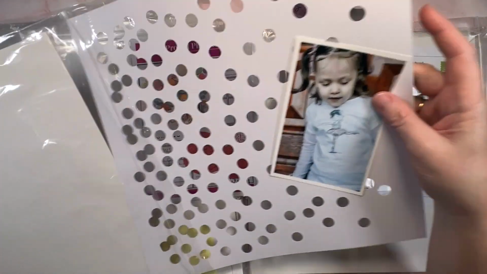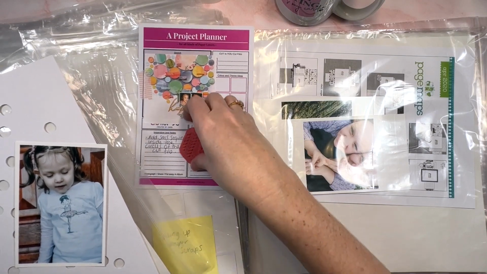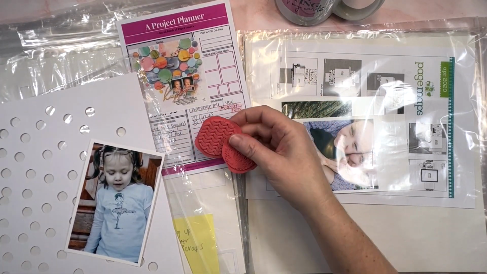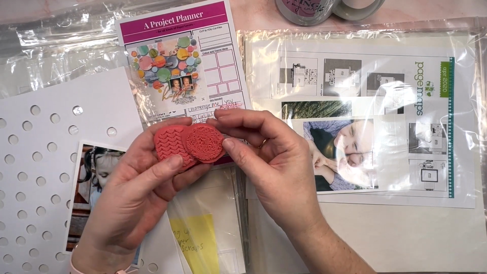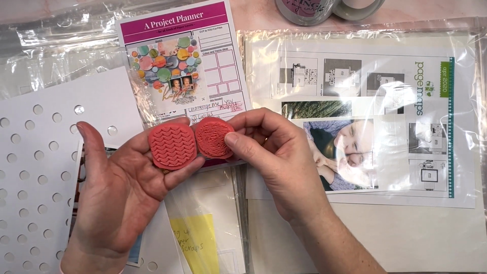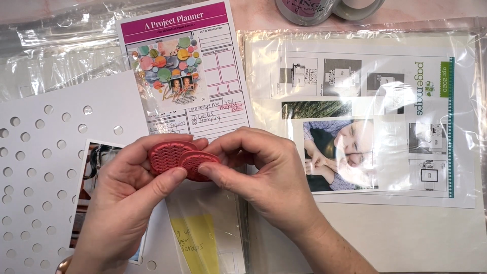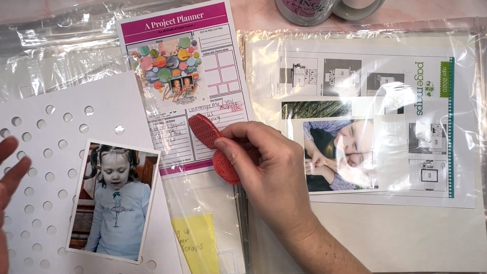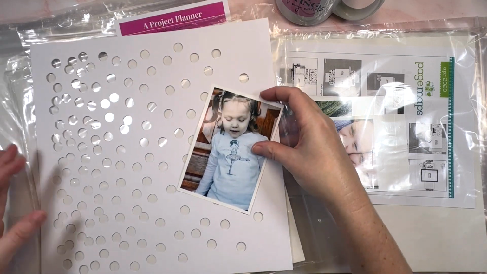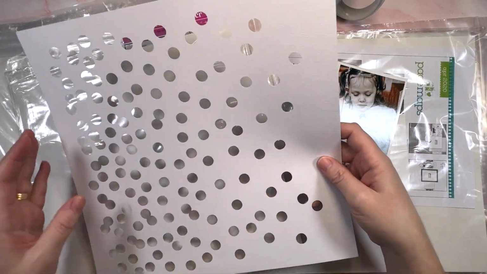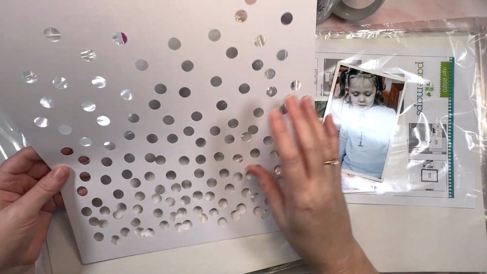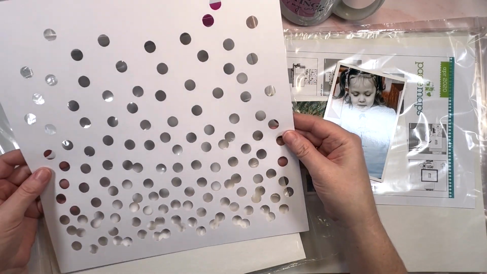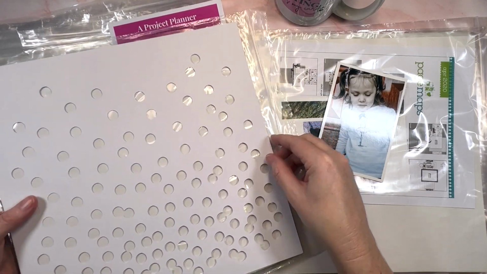So I found, because this was inspired by the 2 challenge things, circles and stamping, the first thing I did was pull these out because they are both circular and stamping. So I really want to try and get these onto my layout. I also pulled this cut file, which is a circle background one. I think it's called Confetti from memory, and I'd really like to use that as a background.